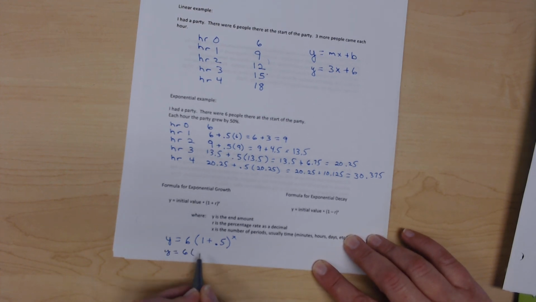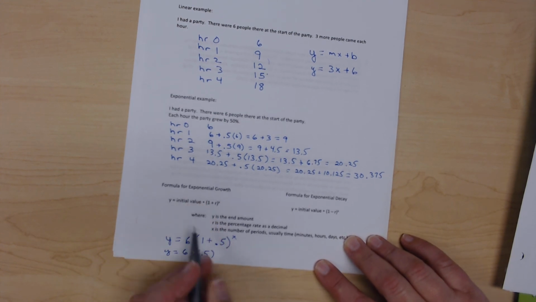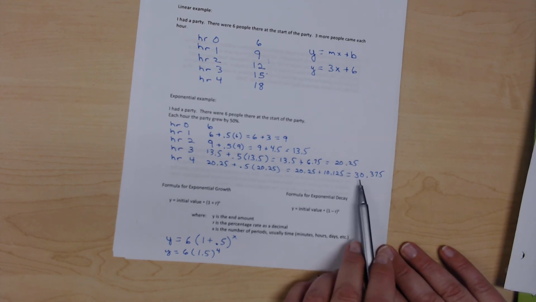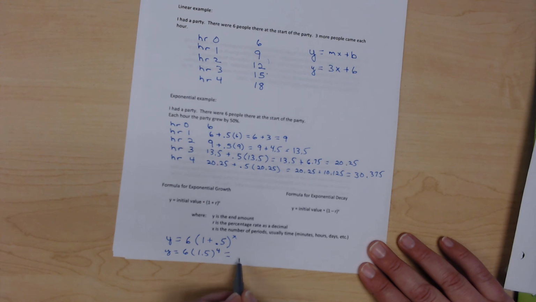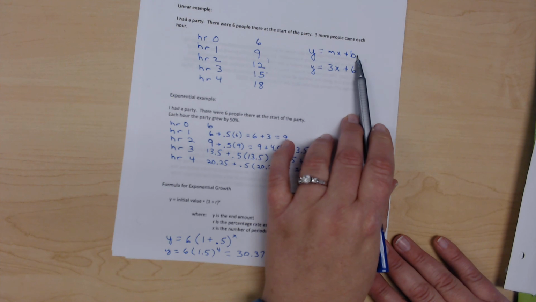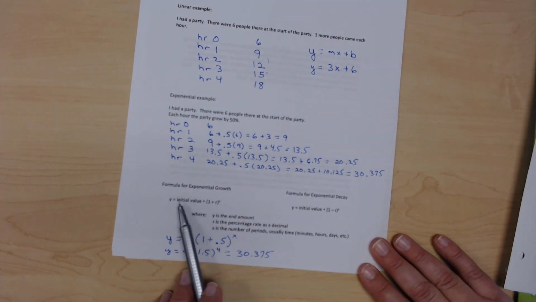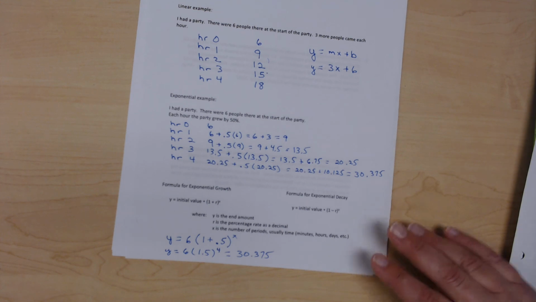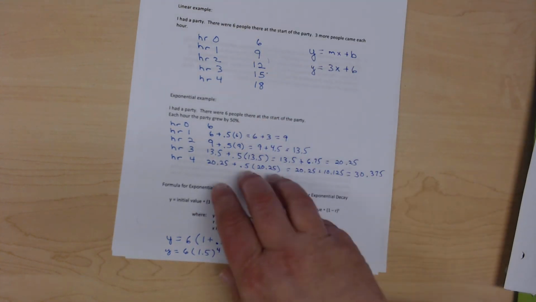Y equals 6 times, this we could add together, 1.5. And if I want to know what the 4th hour is, I would put a 4 in there. Okay, grab your calculator. Let's do 1.5 to the 4th, and then take it times 6, and you get this guy right here. Okay, so we know y equals mx plus b for linear, exponential is initial value times 1 plus r to the x power. Those two correlate to each other. This one's linear, this one's exponential.